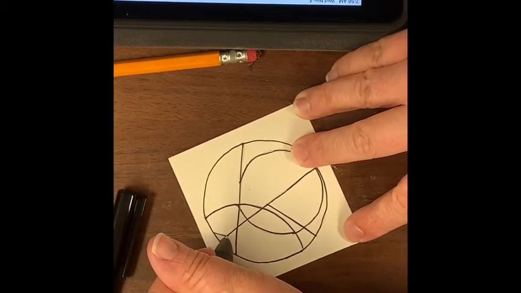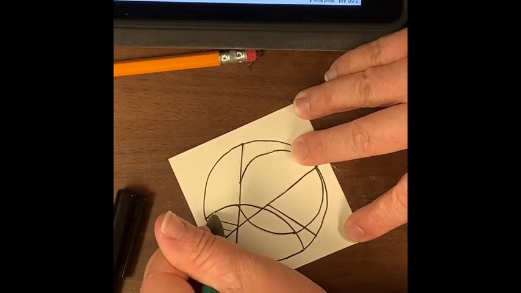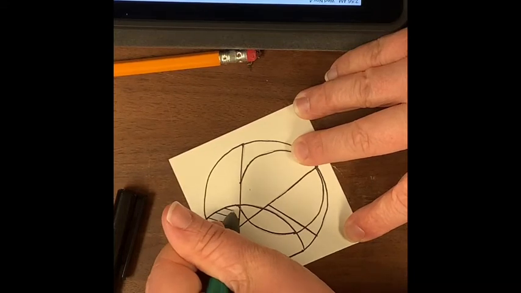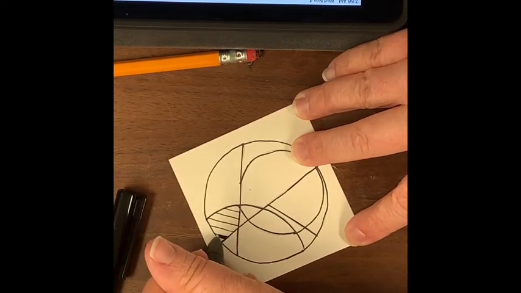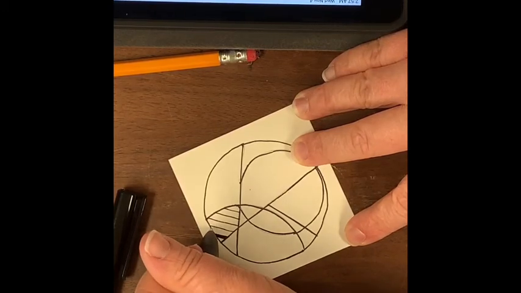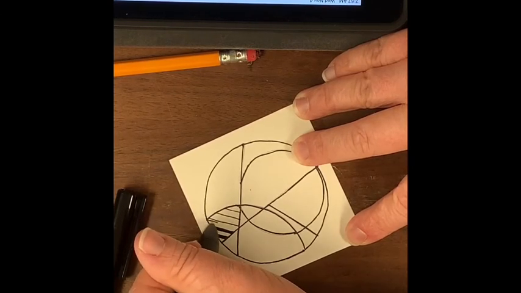And I'm just going to draw straight lines. These straight lines can be spaced out wide. They can be really close together. You can go back and start making some of them thick by using your gel pen or your marker to begin coloring in that space to add contrast. Go ahead and do this.